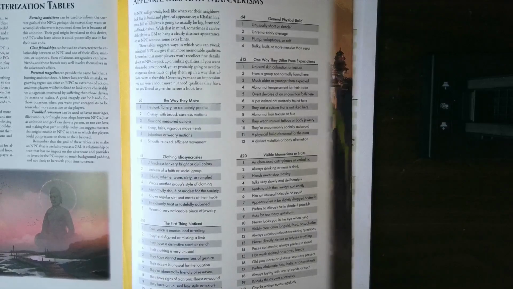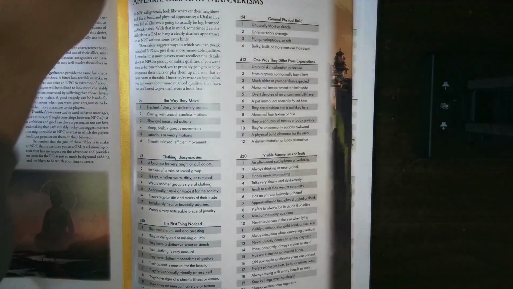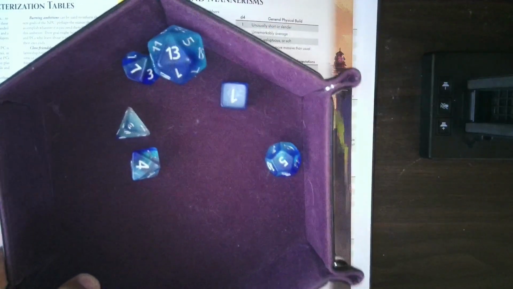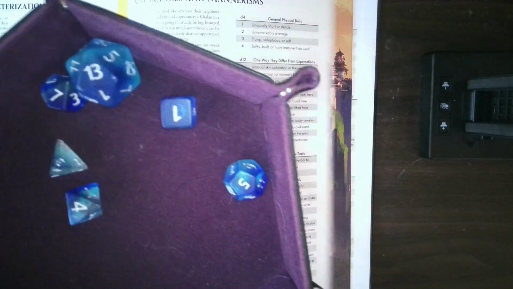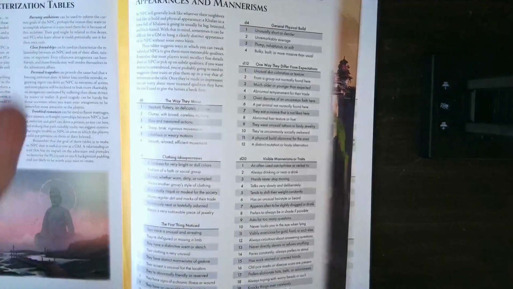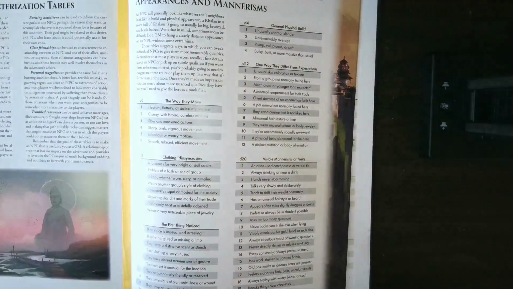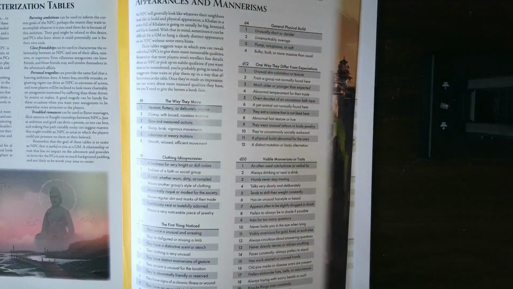As you see here, we're going to be using one roll tables, which means you take one of each of the standard set of dice, minus the D100 essentially, and you roll them, one roll as it says, and you should be able to write down all the results and get something pretty fleshed out.